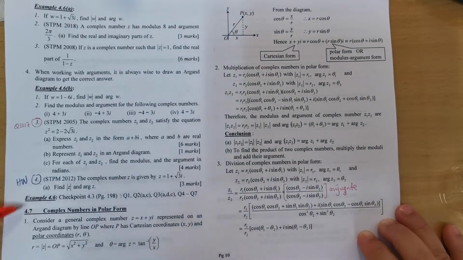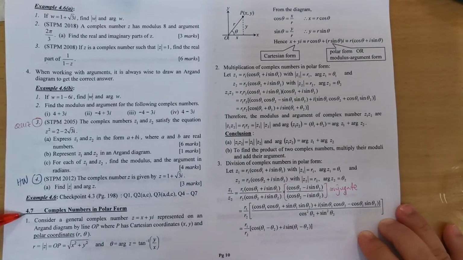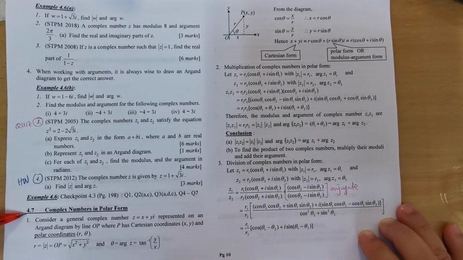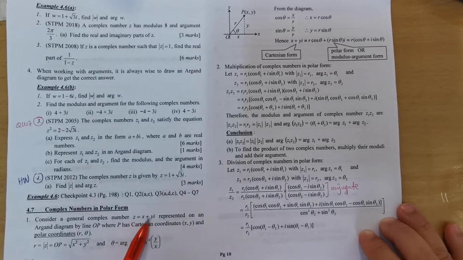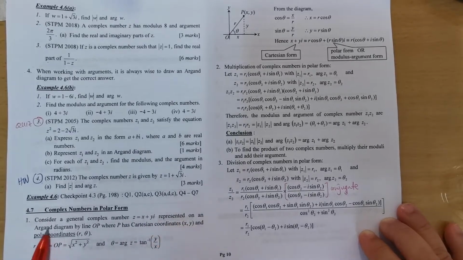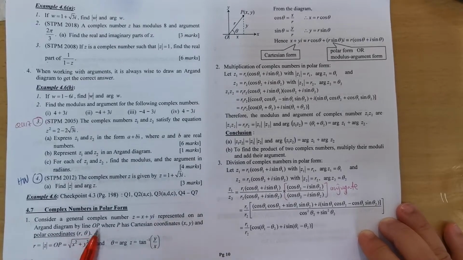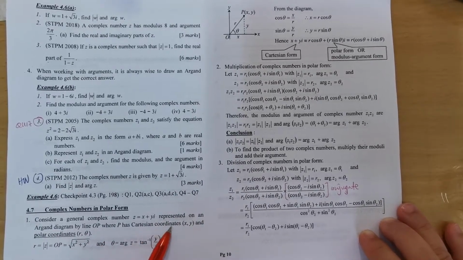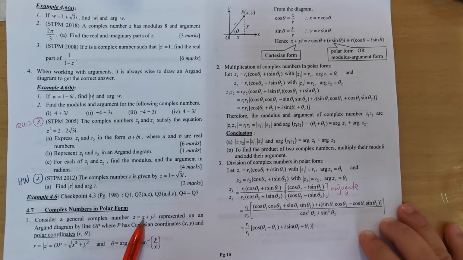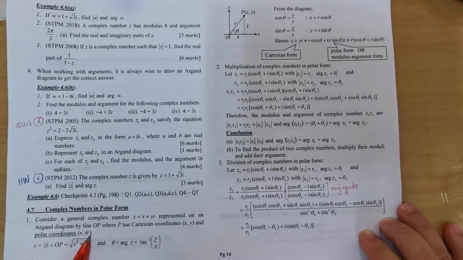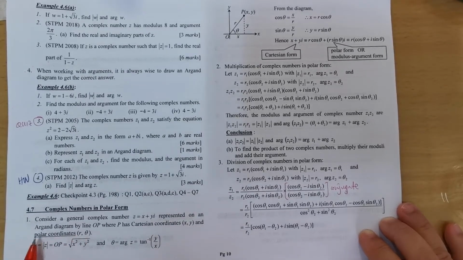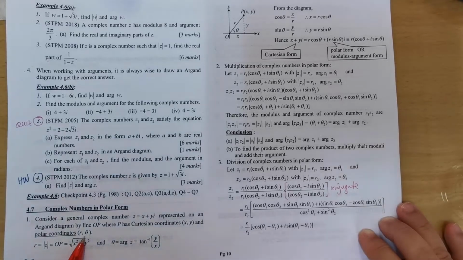Okay, so 4.7, complex number in polar form. How do we express a complex number in polar form? Let's consider a general complex number z equals x plus yi. This is Cartesian form, represented on an Argand diagram by line OP, where P has Cartesian coordinates x, y from the real part and the imaginary part, and the polar coordinates are r, theta. We call r, theta the polar coordinates.